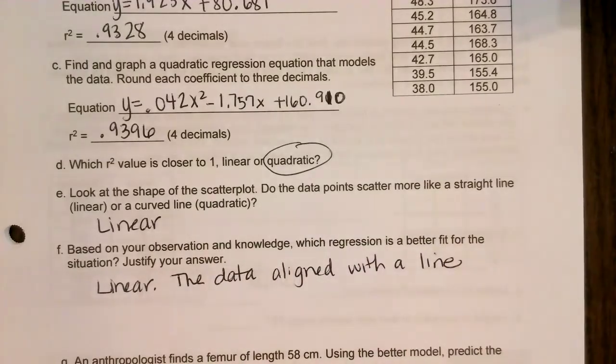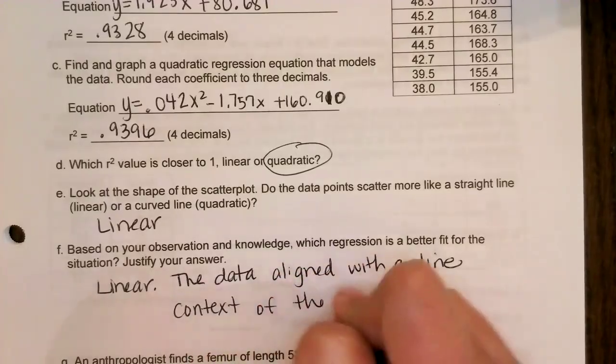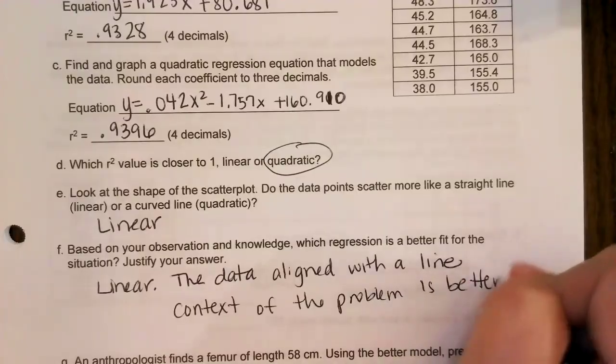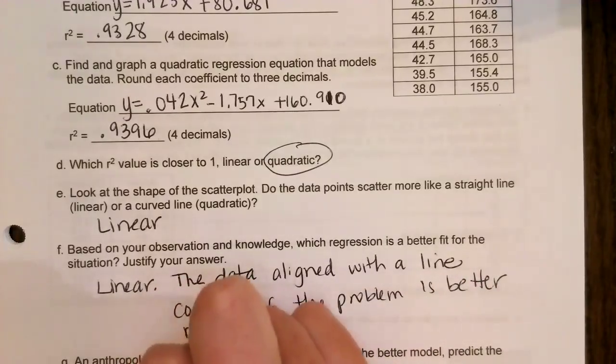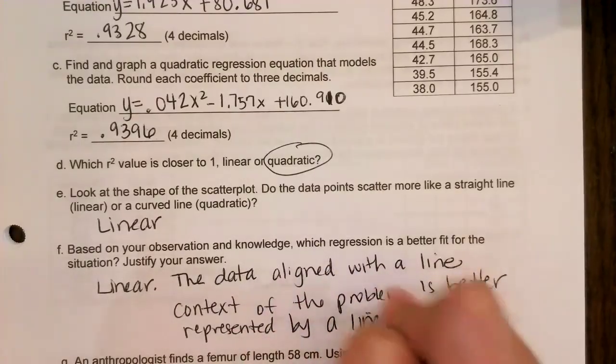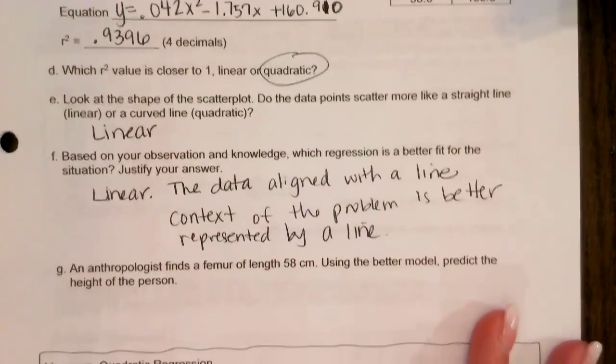All right, so we could say the data aligned better with the line. And then we can say the context of the problem is better represented by a line. So the calculator is a tool, but you're the one that really needs to analyze the situation.